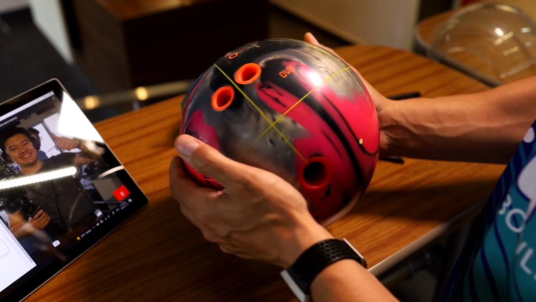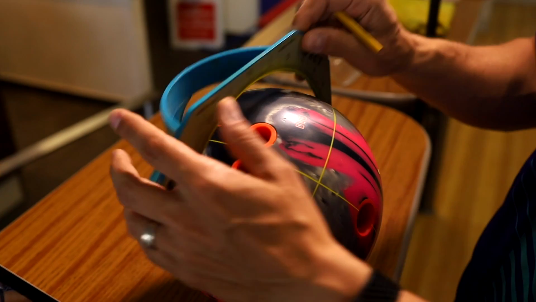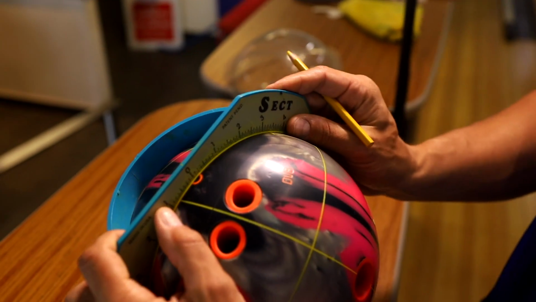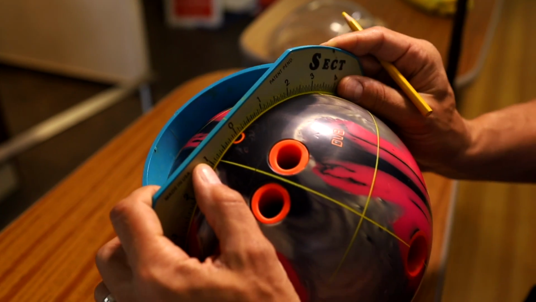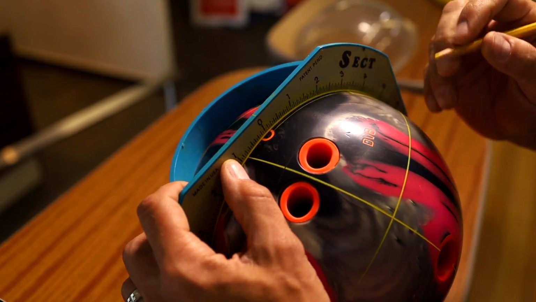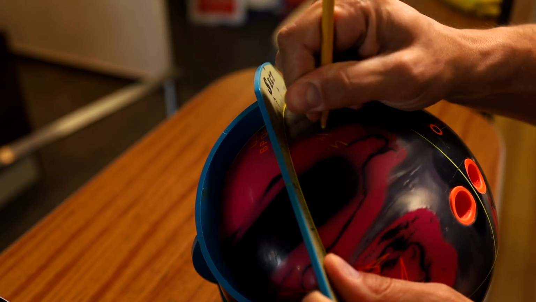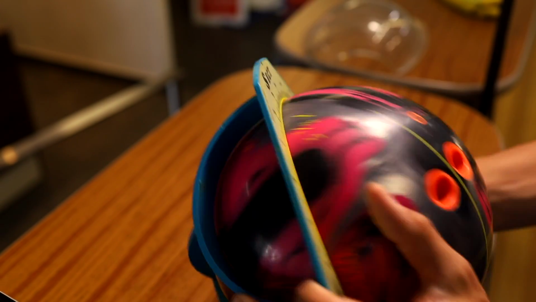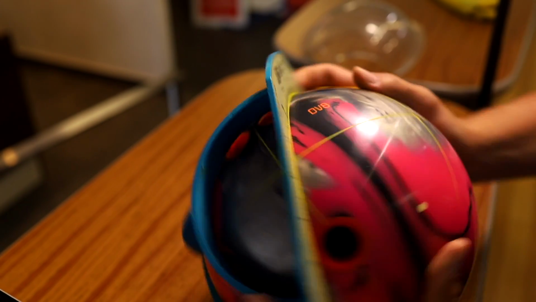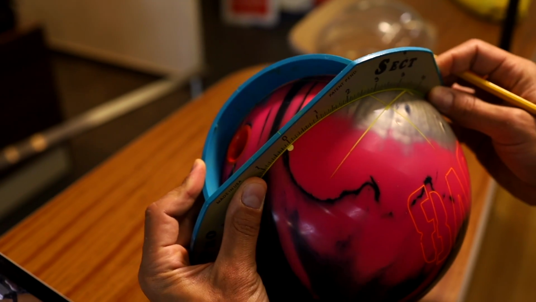The VLS technique measures 3 things. The first is the pin to PAP distance. Right here, we have 3 3/8. So I can write here 3 3/8 by. The second measurement is mass bias to PAP. Here we have 4.5 inches.